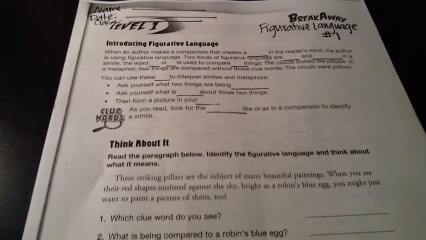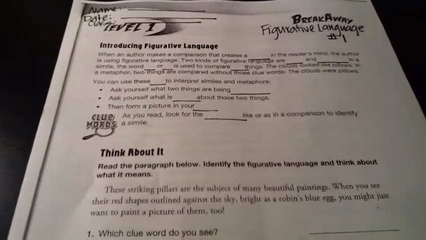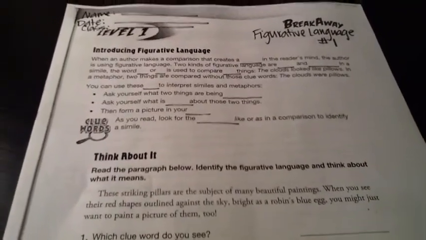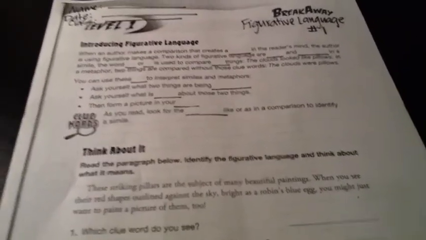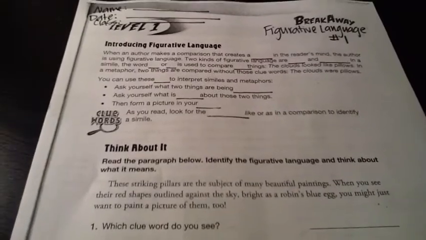Let's start with some notes about figurative language. Now this is something that you've been exposed to quite a bit so far this year, so many of these concepts should not be new. Just in case, we'll do some basic review before moving forward.